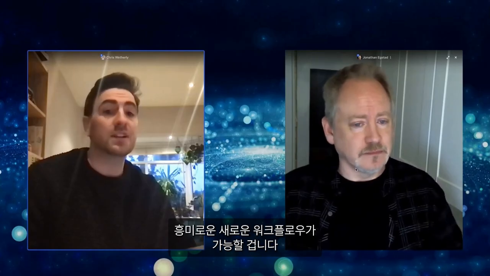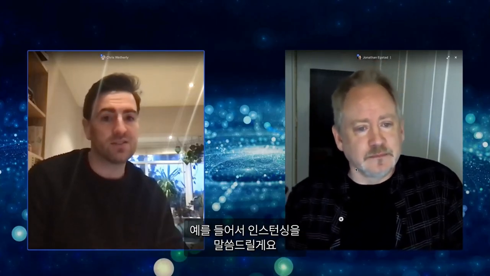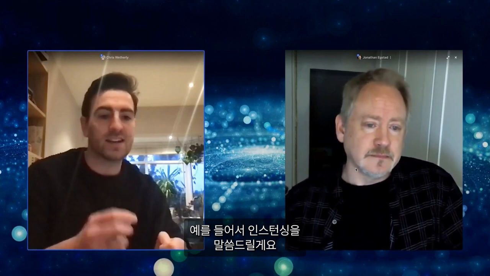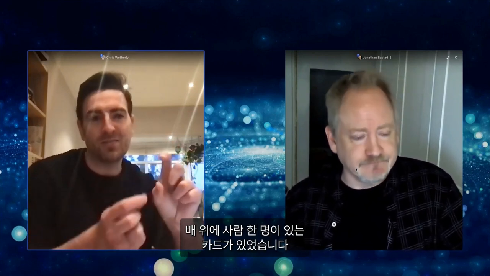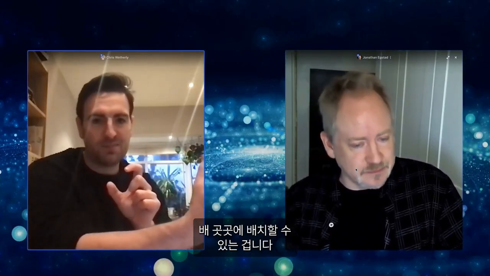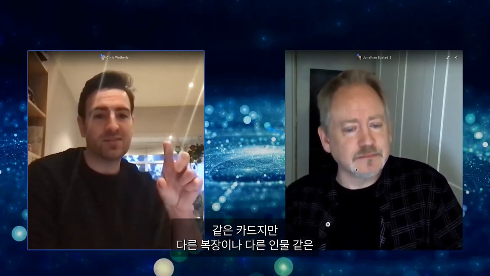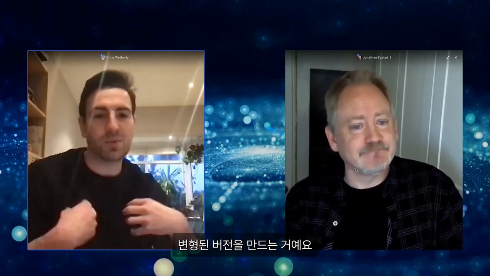And I think USD will allow really interesting new workflows with things like instancing and variants. So with instancing, say, you were saying the cards on Titanic, say they had a card of a person on the ship. You can create multiple instances of that card. It's the same card, just everywhere on the ship. Or with variants, that card of a person, you could have the same card, but then the variant could be different people with different outfits or something like that.